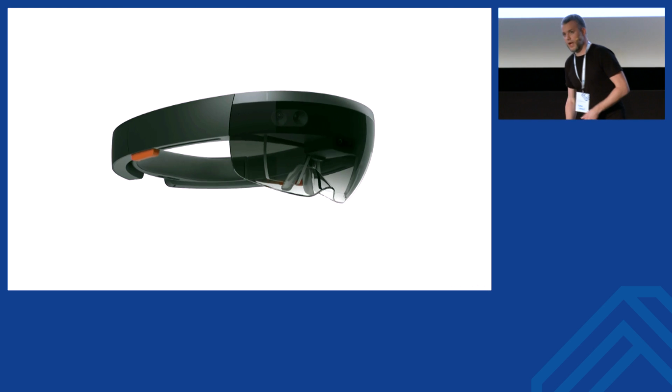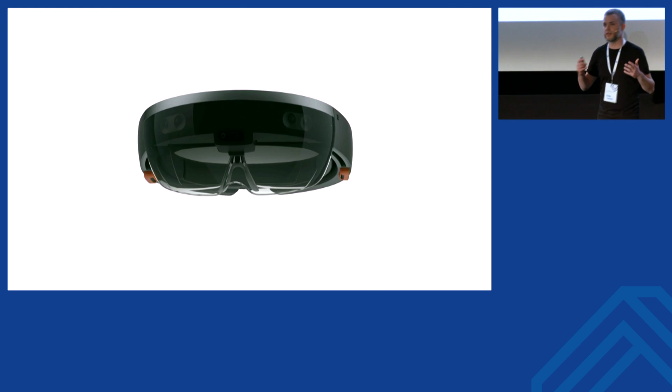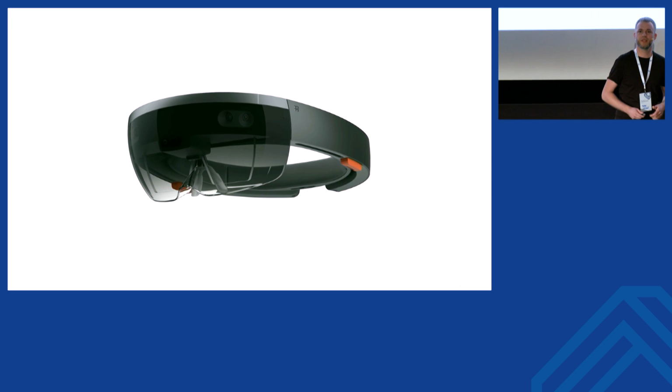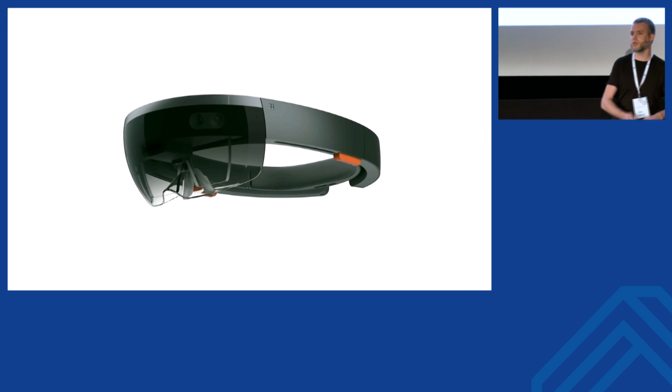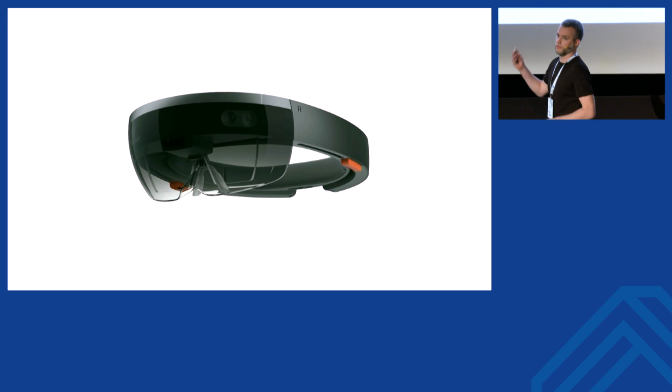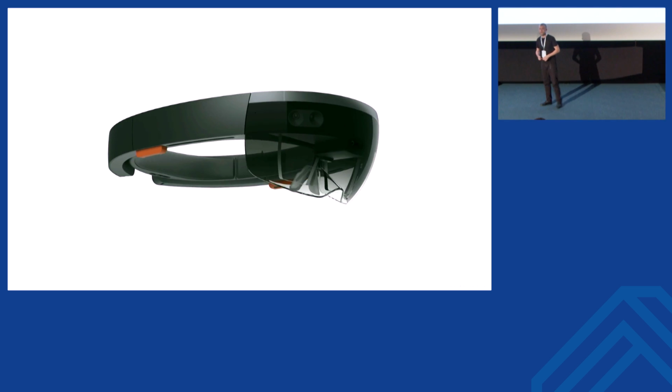So HoloLens. I can probably safely assume that the majority of you already know what this device is all about, because of the morning session and because we do have a HoloLens booth outside. So I'm not going to ask you to raise hands, because I assume you already know that.